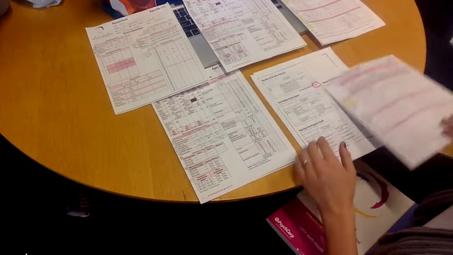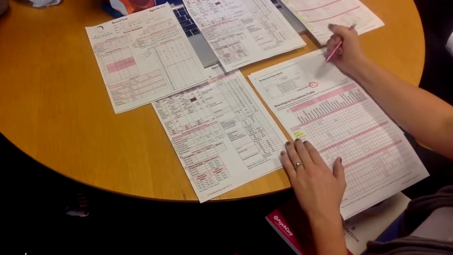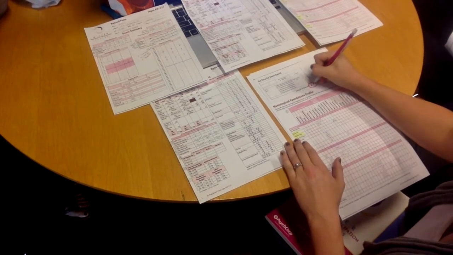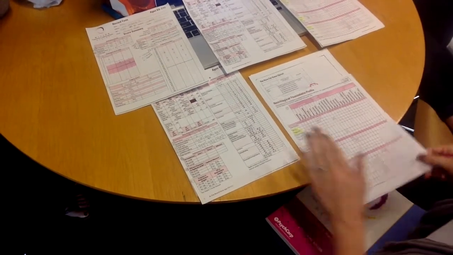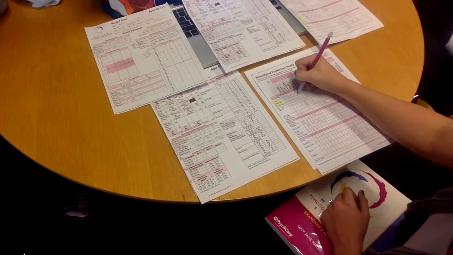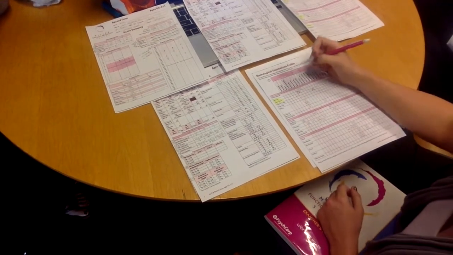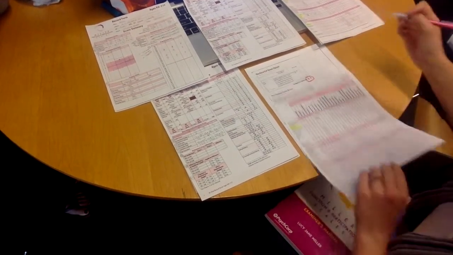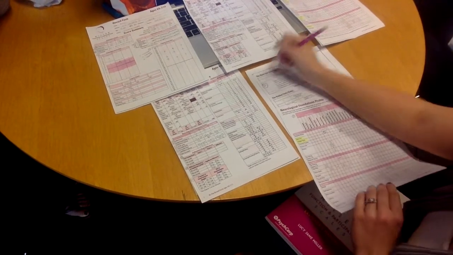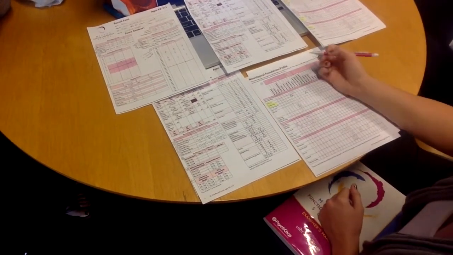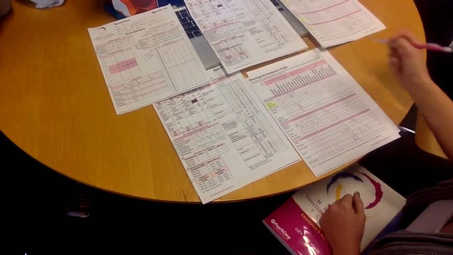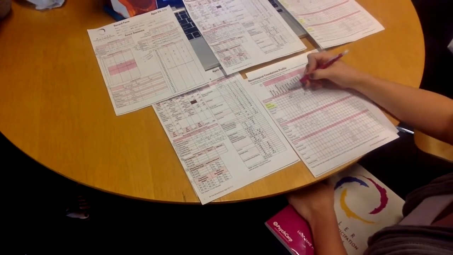So for example, let's say we administered the race car game and Eric received a 1 out of 5 on here. We'd go back here and then we would circle this 1, which stands for test item number 1.